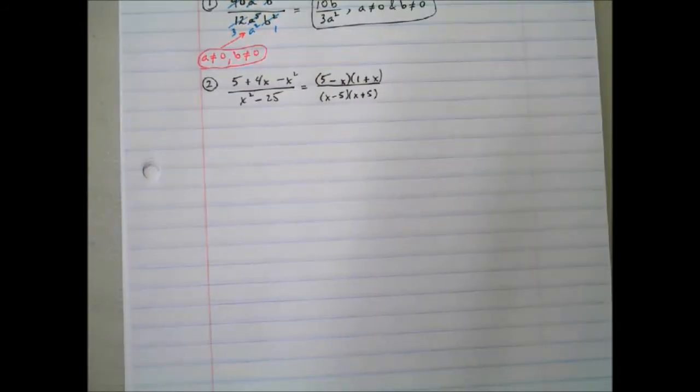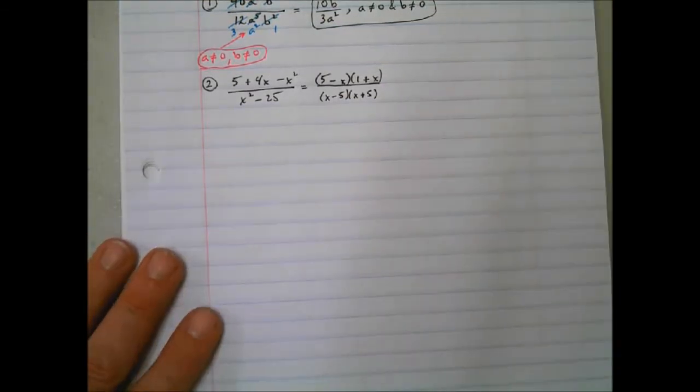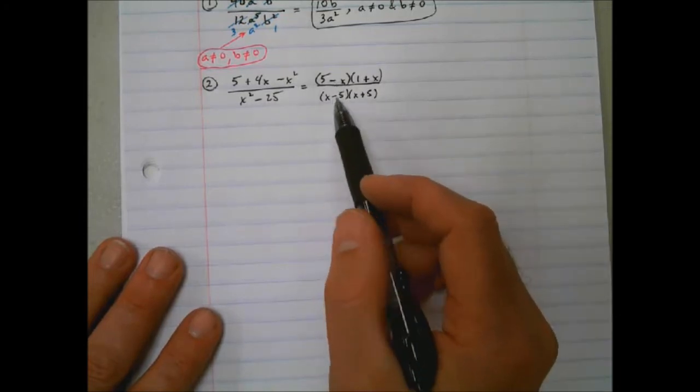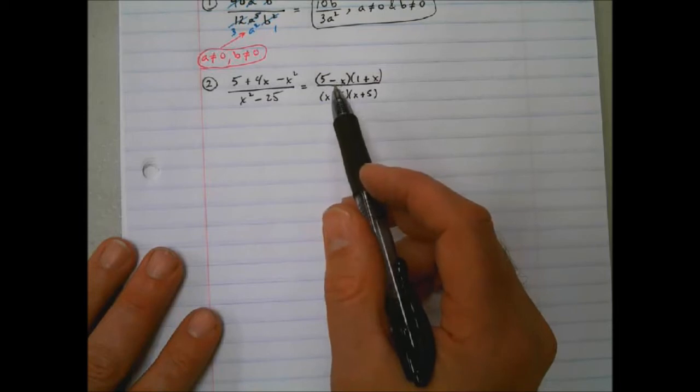Now, what reduces? Well, common factors reduce. Okay. Common, same factors reduce. Do we have anything that is exactly the same? No. But notice that the x minus 5 and the 5 minus x are very, very similar.